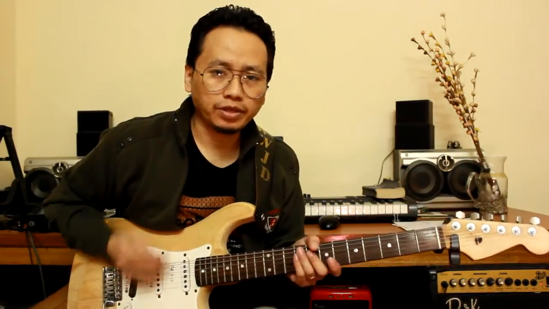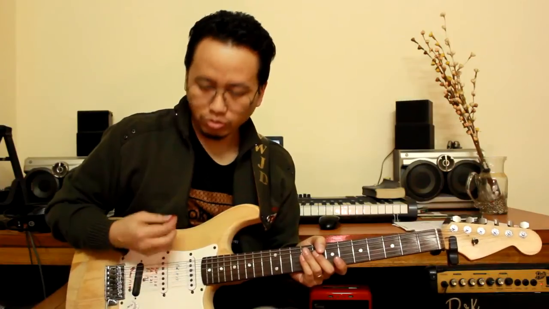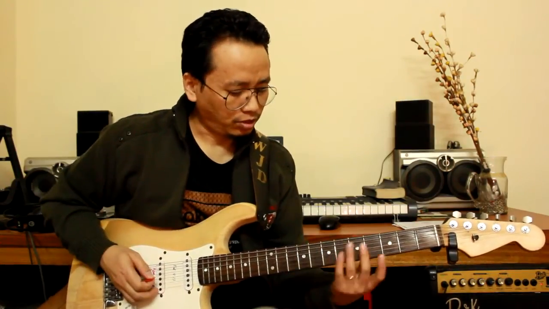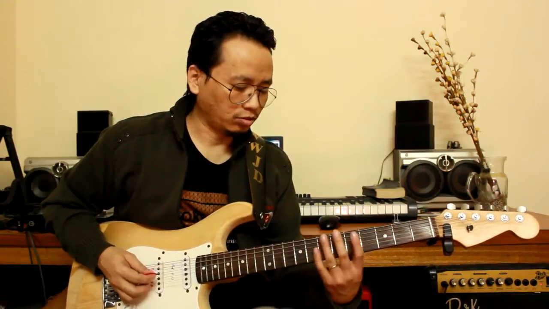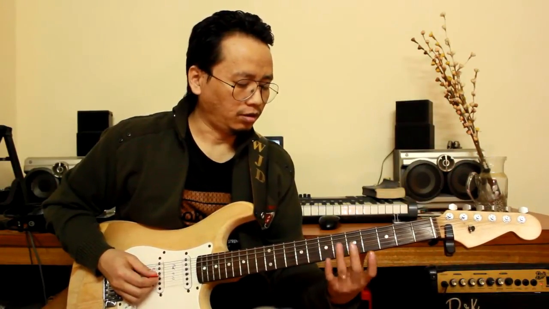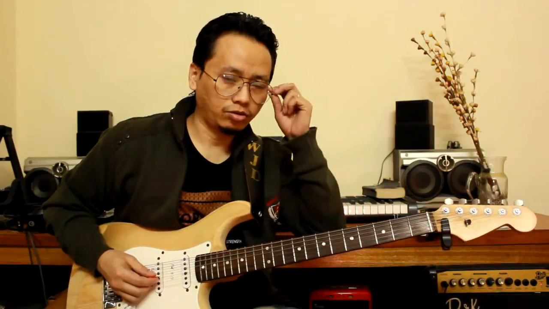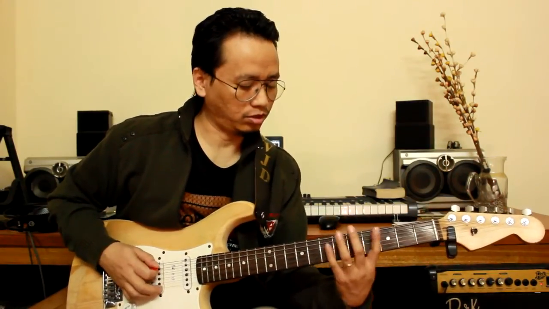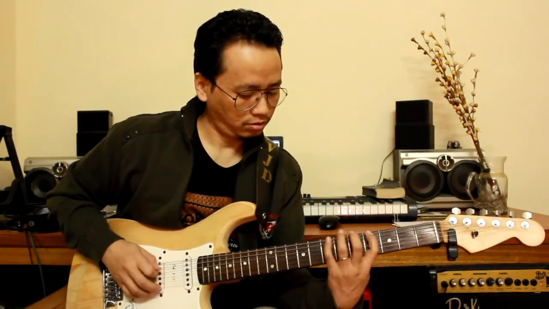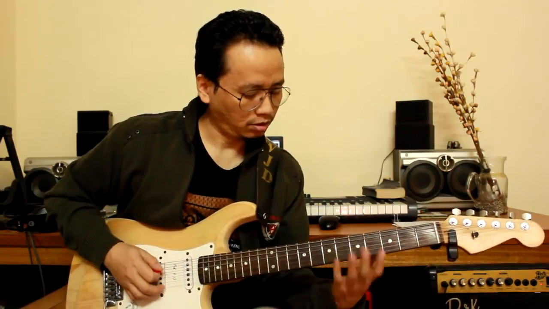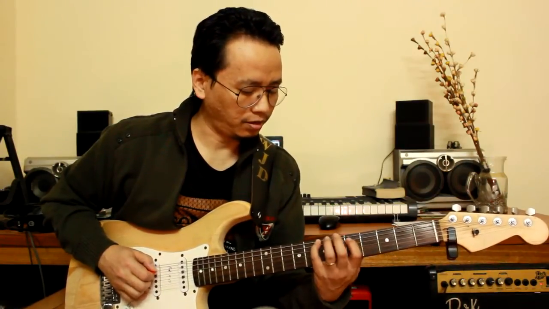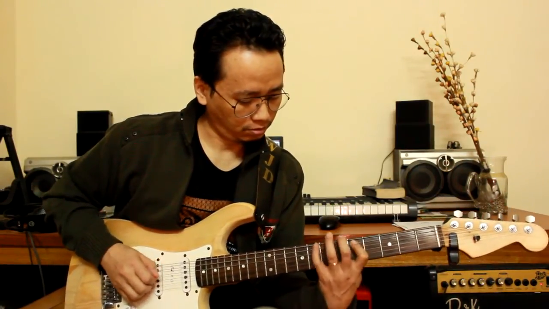Alright, so as far as picking is concerned, most of the time I use alternate picking, but sometimes you can use your legato, and then hammer on and pull off technique can be used here. So I use hammer on here. Every first note I pick, down and hammer, down hammer.